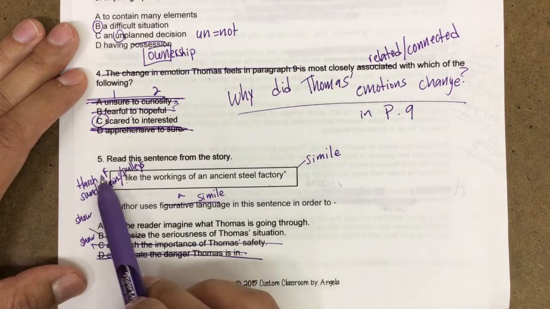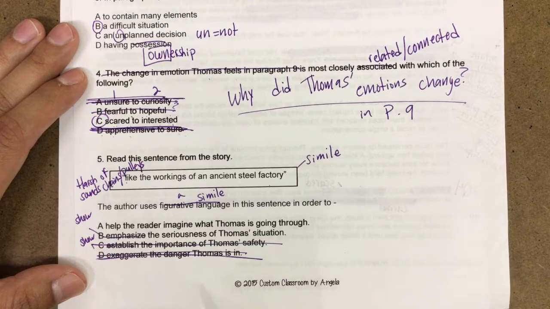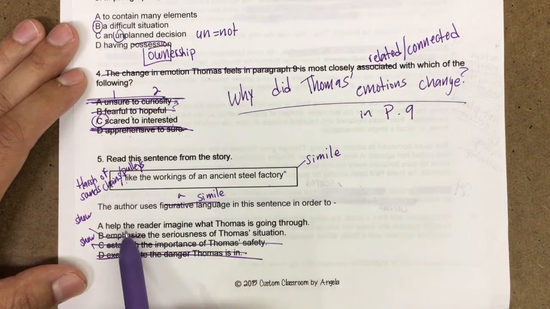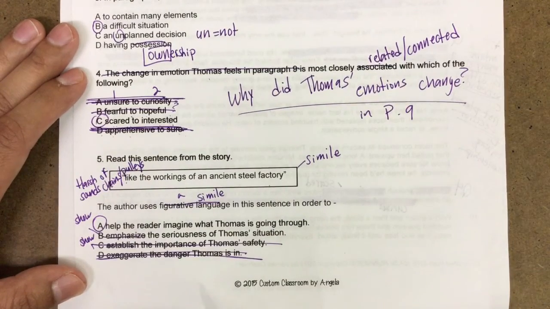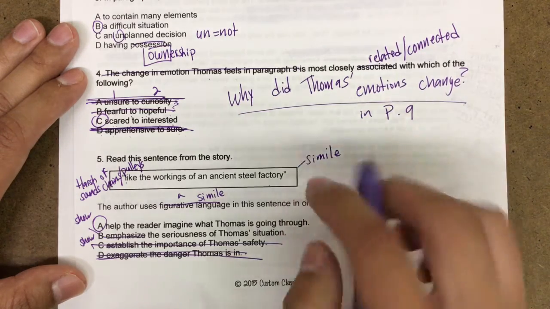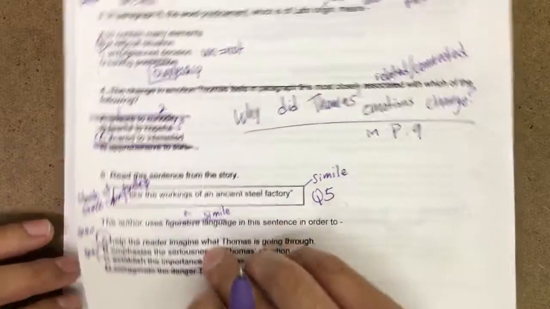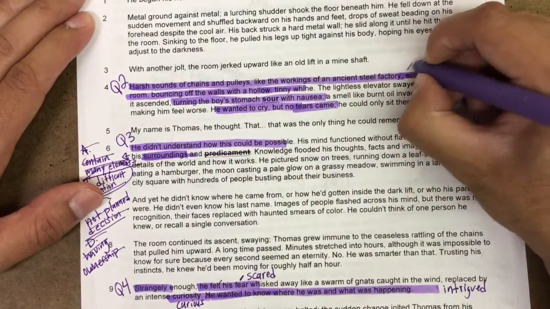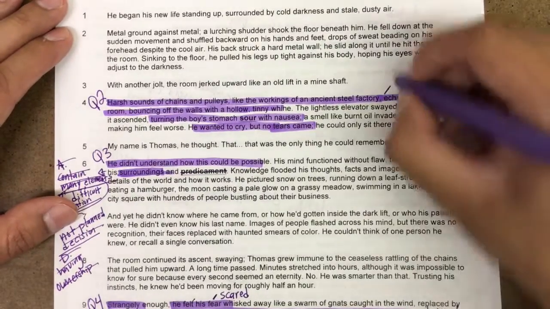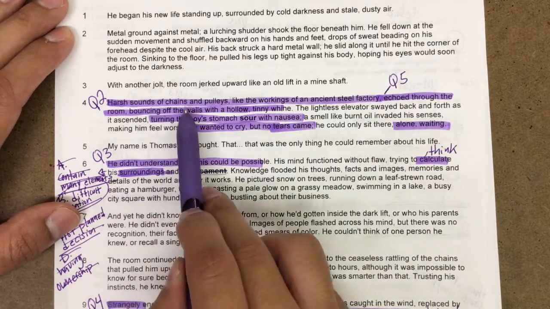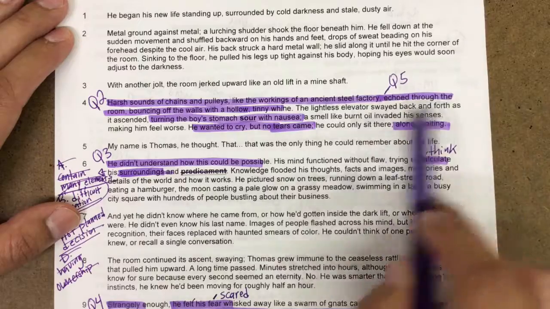And we have the proof. Harsh sounds, it's giving us a description of what he's hearing, and comparing it to an ancient steel factory. So it's going to have to be A, help the reader imagine what Thomas is going through. And we have our proof right here. Question 5. And if you want to prove it even more, you go back to paragraph 4, and we already have that sentence highlighted, and it's Q5. That's also the proof for question 5. Harsh sounds of chains and pulleys, like the workings of an ancient steel factory, echoed through the room. So make sure to have this written down.